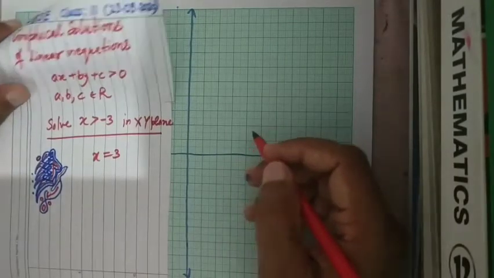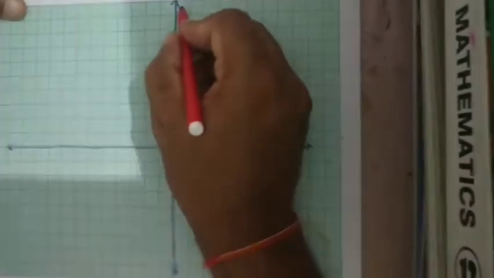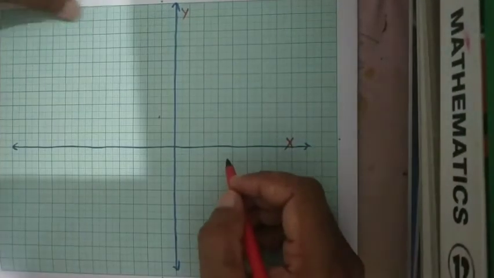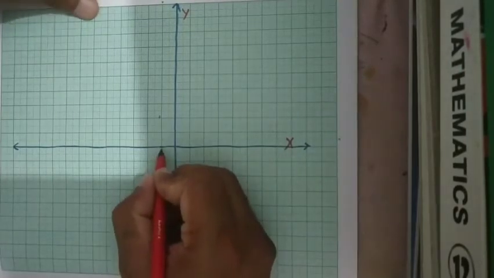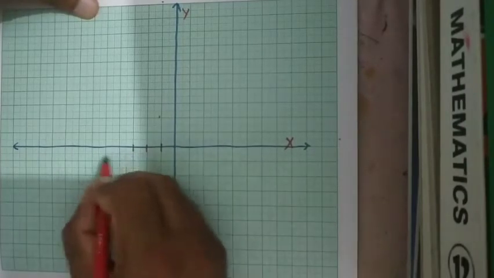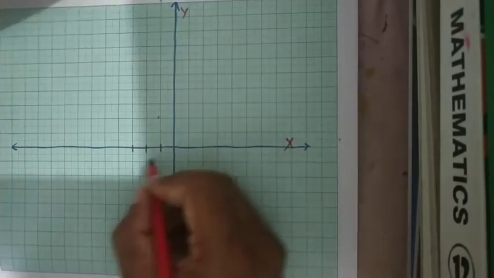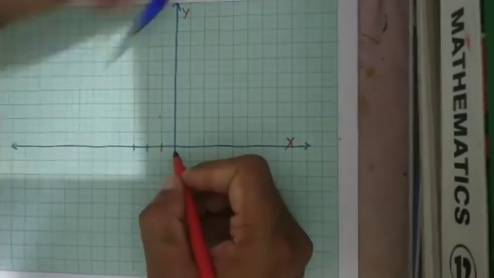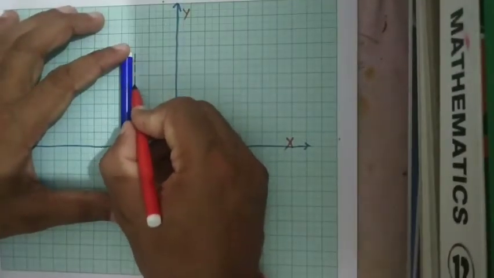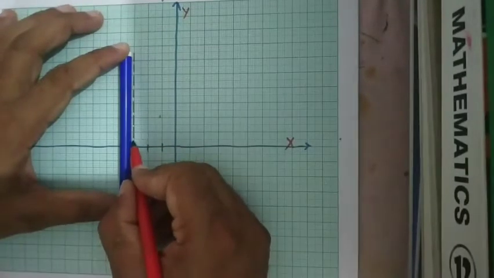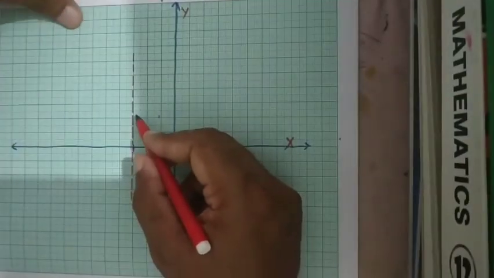So let's see here, we are taking the coordinate plane with the x-axis horizontal and the y-axis vertical. Here we have to represent the line x is equal to minus 3. If we take one box as one unit, it is 1, 2 and 3 on the negative x-axis. So this is the point minus 3, 0. The line which we want to plot is parallel to the y-axis passing through this point, so that line will pass like this, and it is dotted. Dotted in the sense that the inequality does not have equality with it, so the points of this line are not included in that half plane.